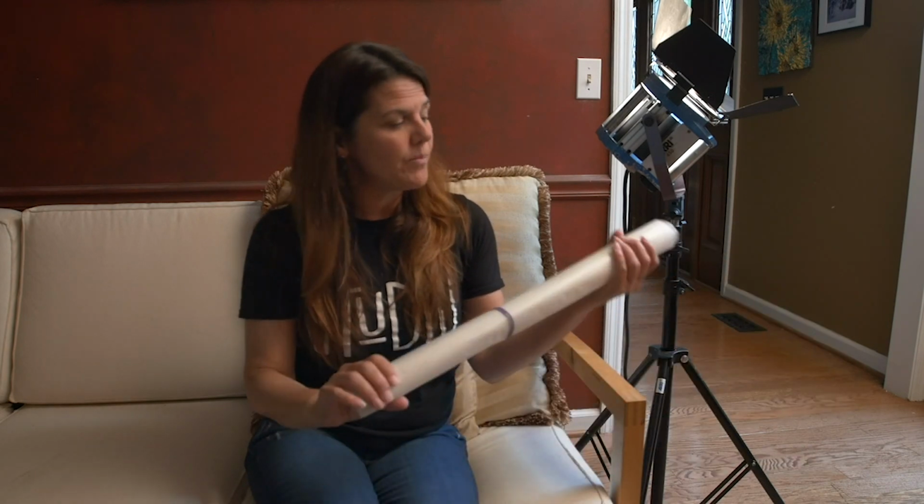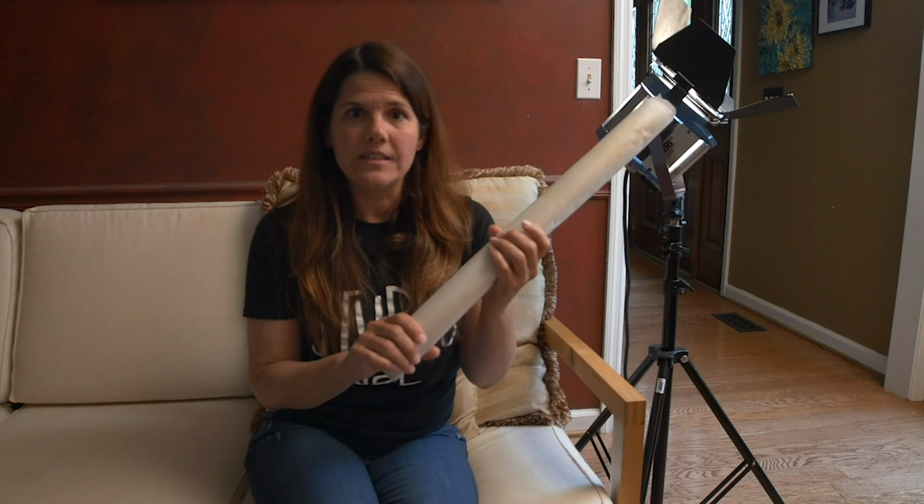Now, on a professional movie set, you'll see diffusion paper, which they'll cover the light. You could use a sheet or a pillowcase or a white towel, just a nice diffusion product that would help make that light softer so it's not so bright on your actors.